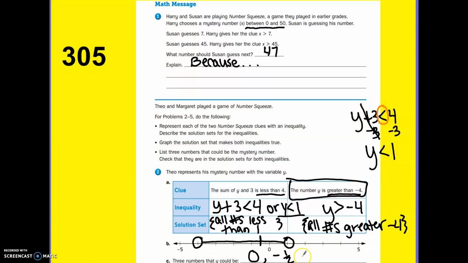And then I could also list -3, because I have 0, -1, -2, -3 would go about right there. So it would fall in between. You could have also had -1, -2, and so on.